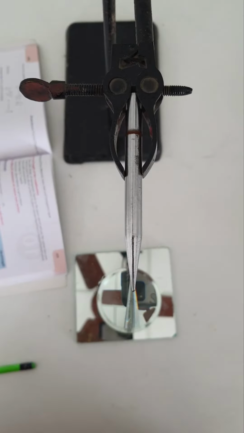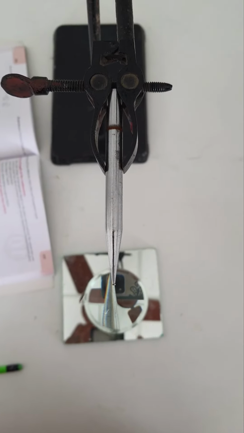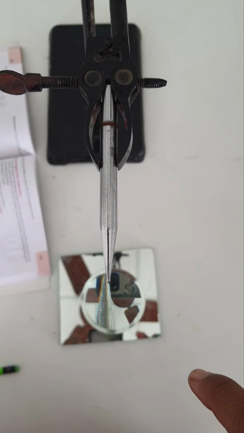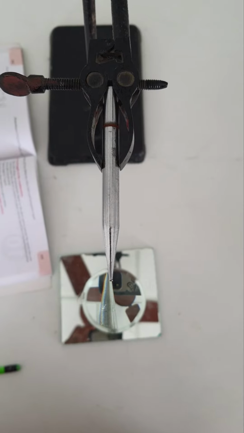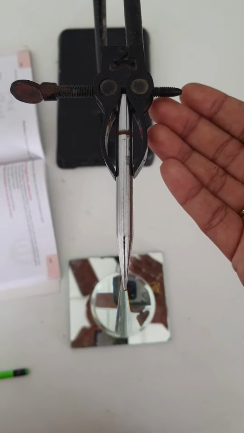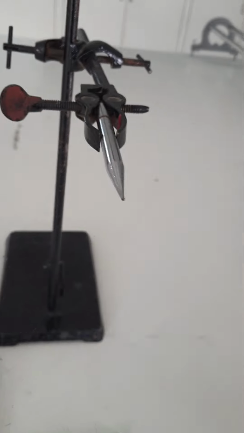Remember one thing: if the pin is moving faster than the image, then you will move the pin towards the lens. And if the image is moving faster than the object pin, then you will move the pin away from the lens. Remember this point.